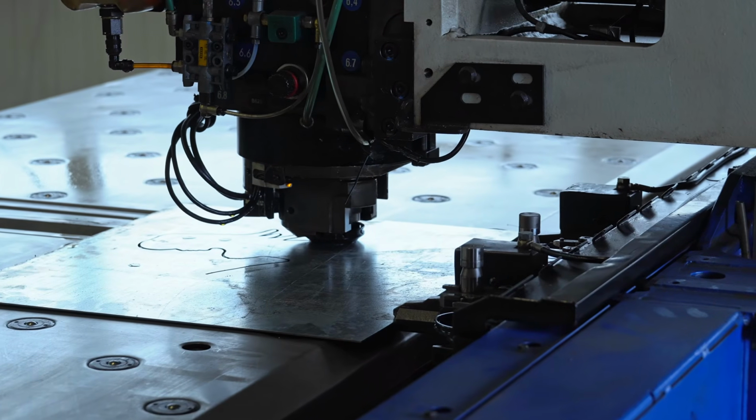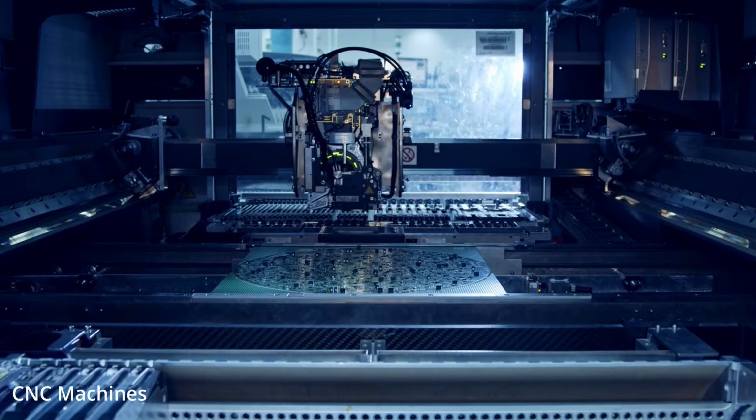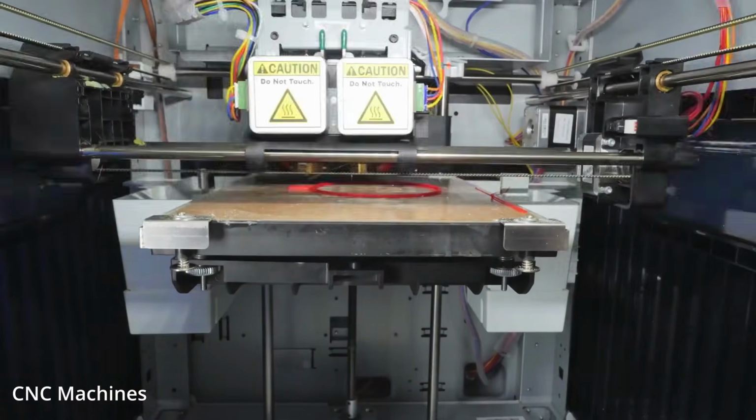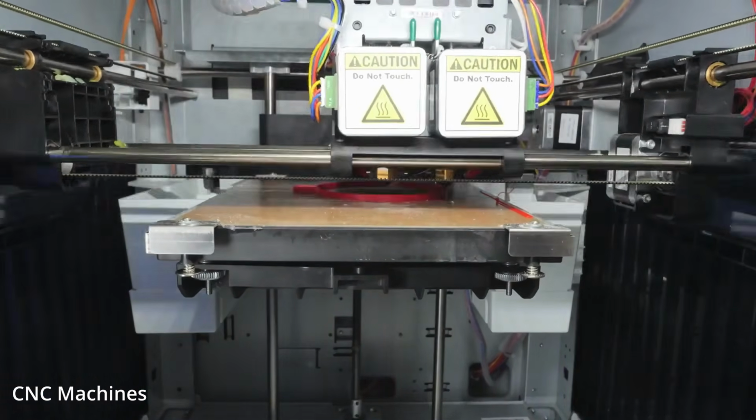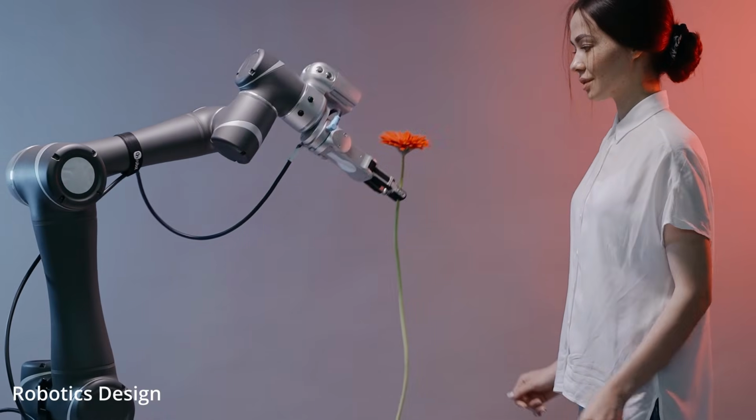Ball screw applications are in CNC machines, because in CNC machines, high position accuracy and high rigidity are required. We use the ball screw actuator in robotics design, where accurate motion control is needed.